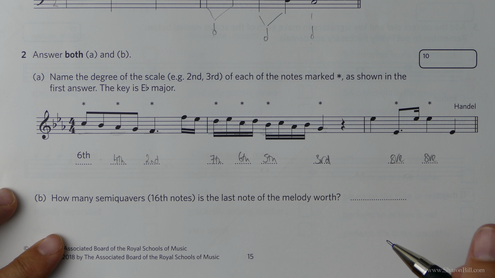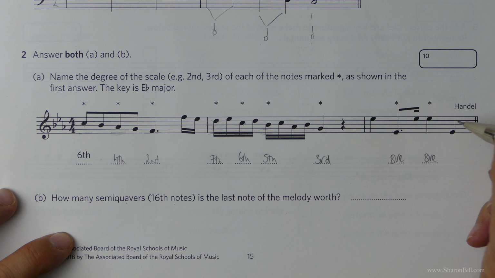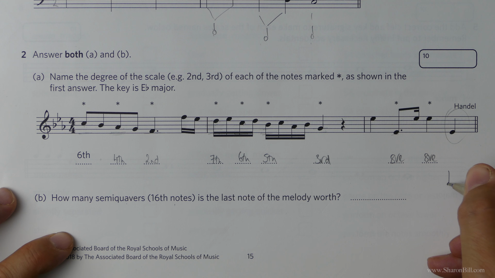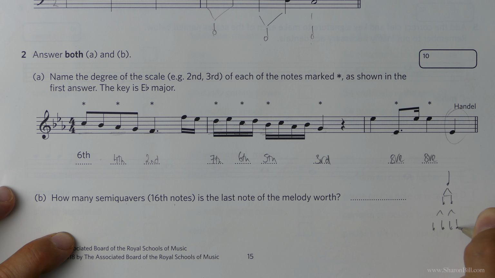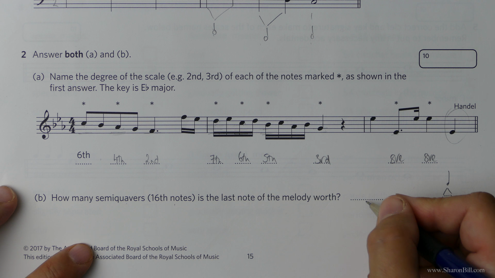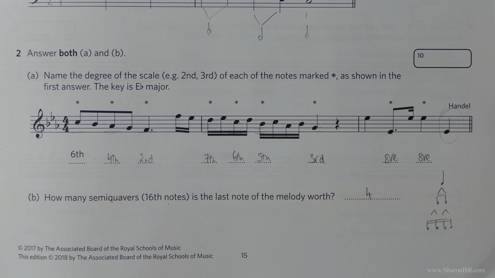Let's look at the next section of this question. How many semiquavers or 16th notes is the last note of the melody worth? So we know that a crotchet or a quarter note divides into 2 quavers or half a beat, eighth notes. And then if we divide again, we've got 4 semiquavers or 4 16th notes. So there's our answer, 4.